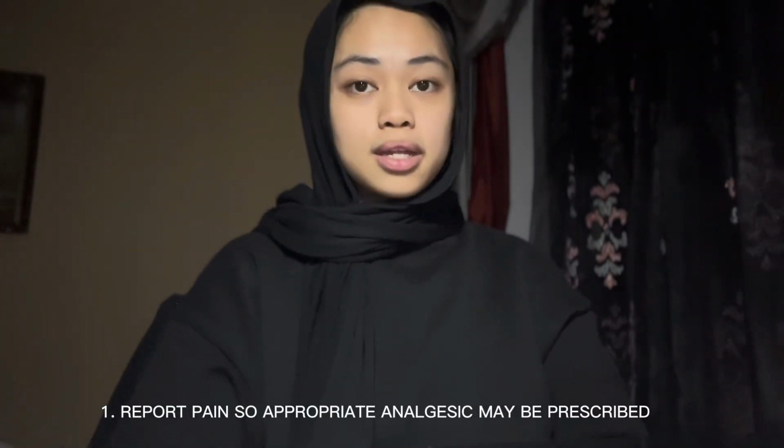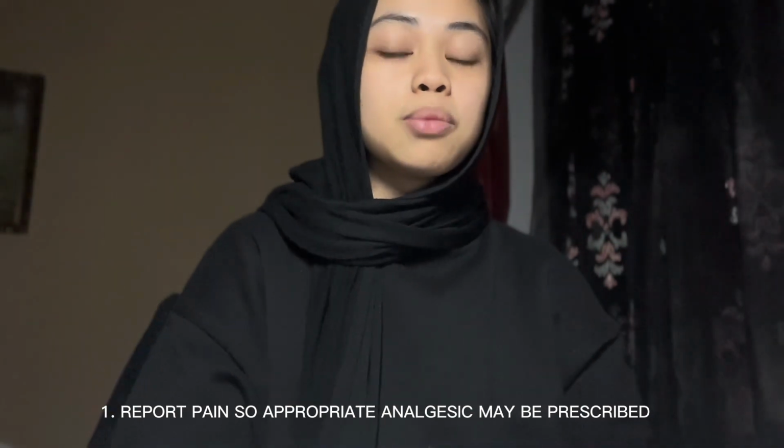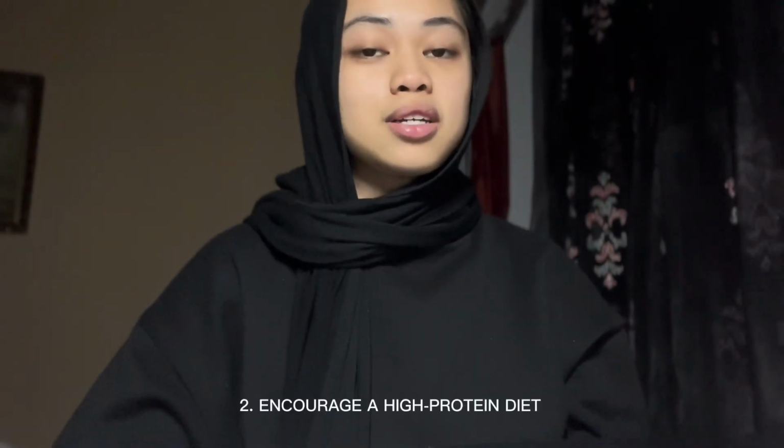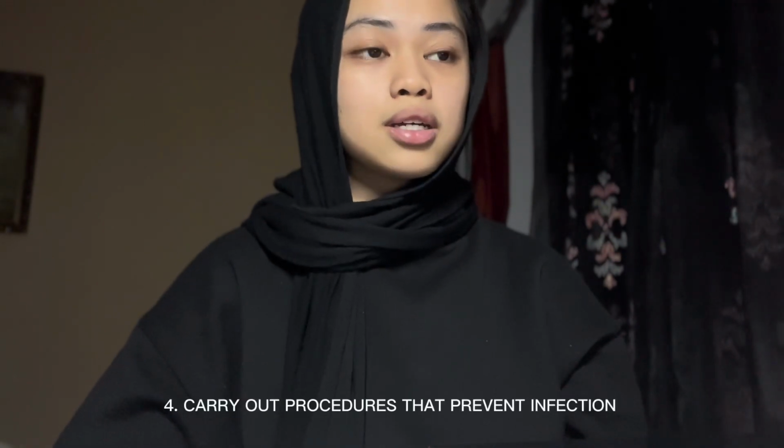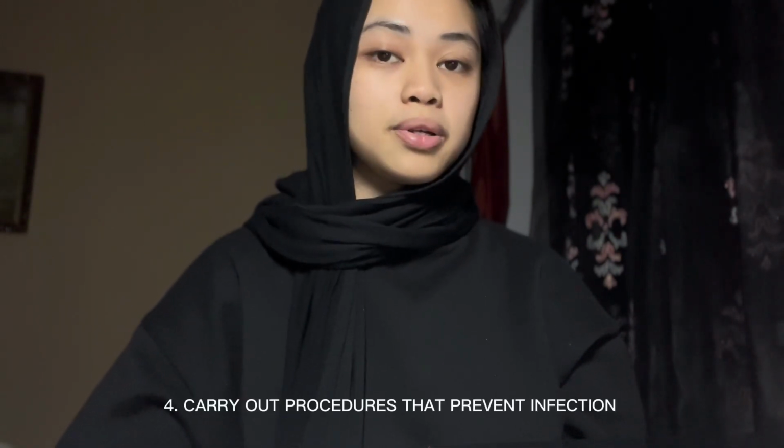We've discussed how to give first aid for a burn wound, and now how to care for it. Firstly, report pain so that appropriate analgesics may be prescribed. Second is to encourage a high protein diet, as protein will help in the repair of skin and underlying tissues. Third is to give emotional support and encouragement. Fourth is very basic and very important: carry out procedures that prevent infections.